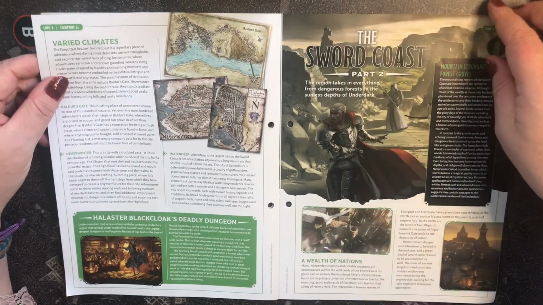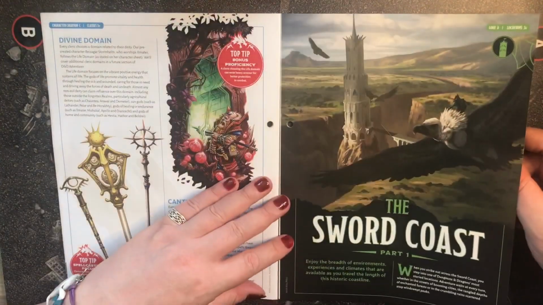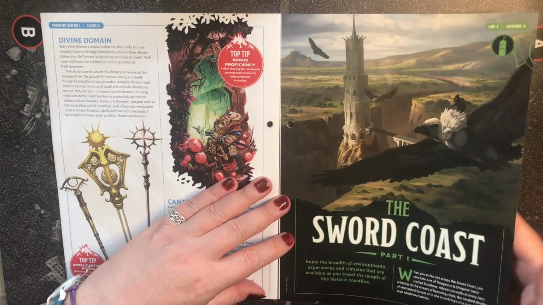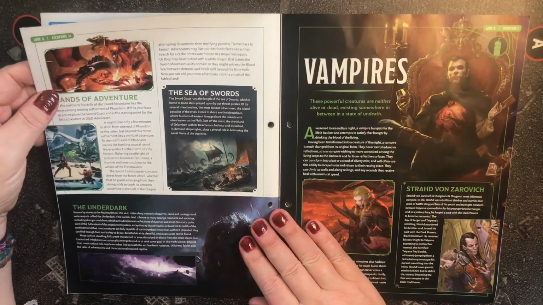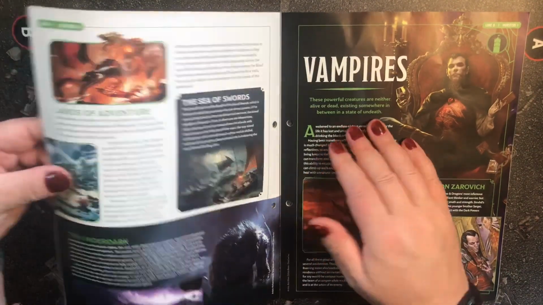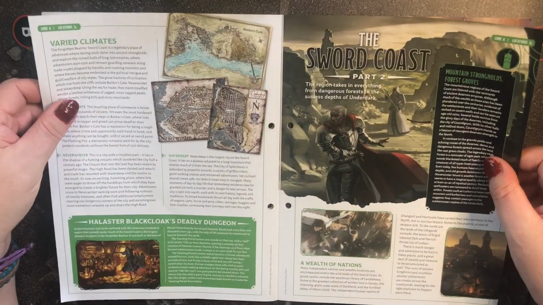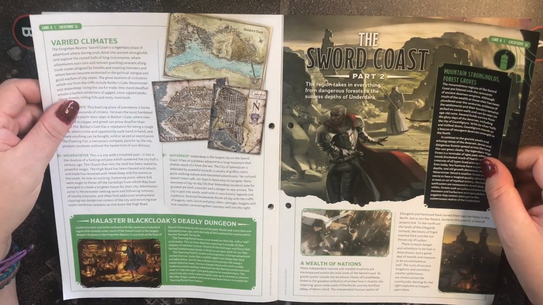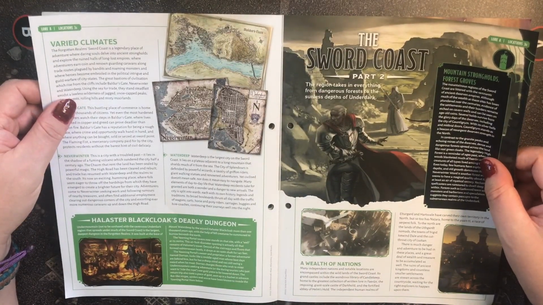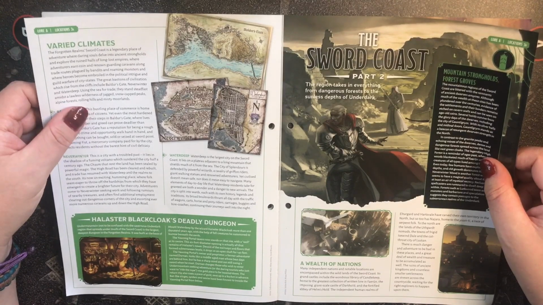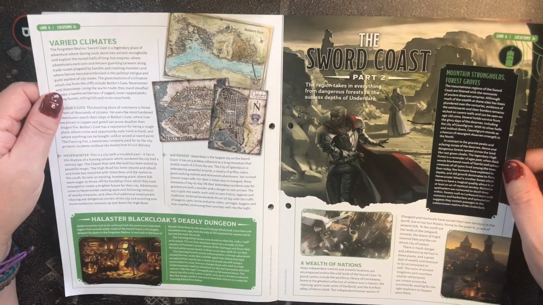Sword Coast Part 2. So this is lore. I thought this might be an encounter actually, but it's lore. Right, so yeah. The region takes in every form, everything from dangerous forests to the sunless depths of the Underdark.